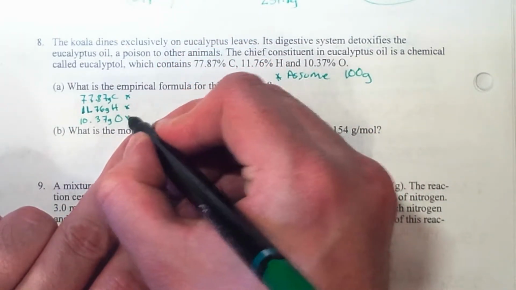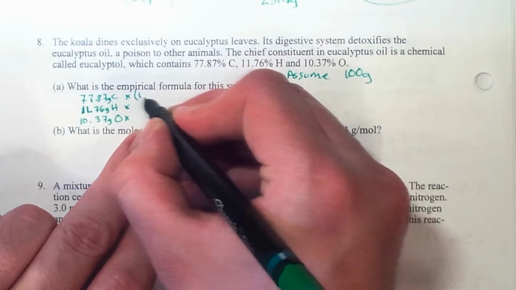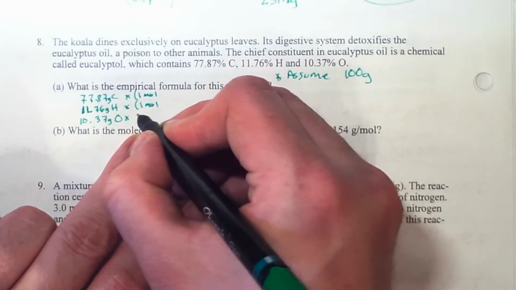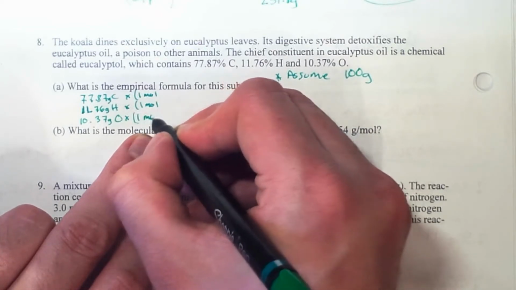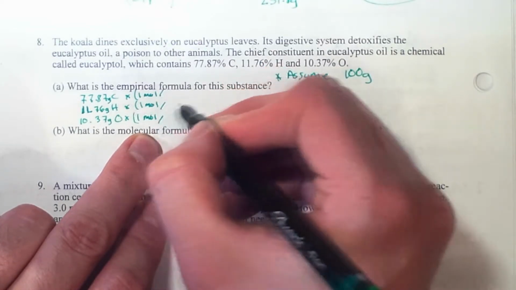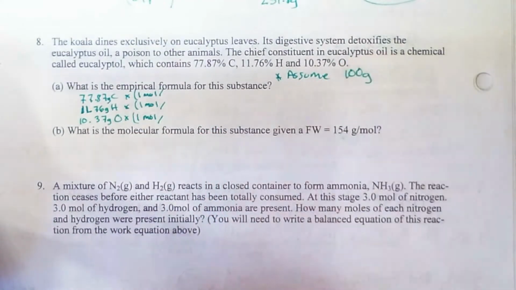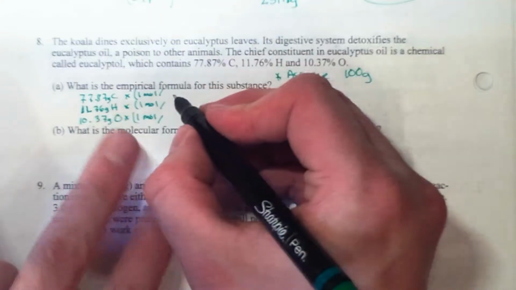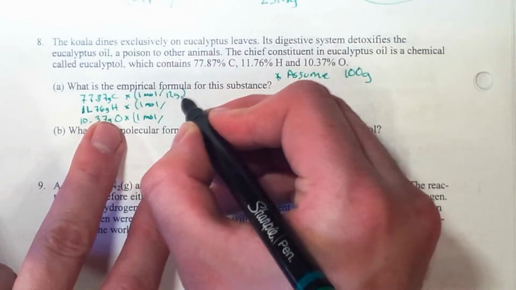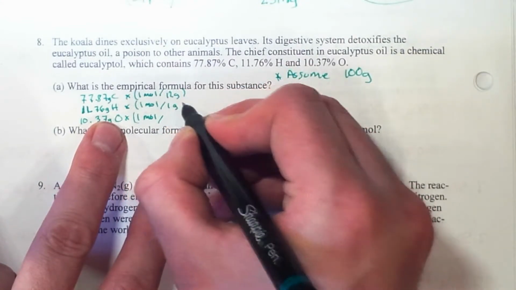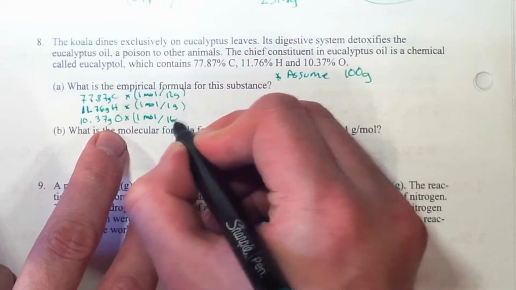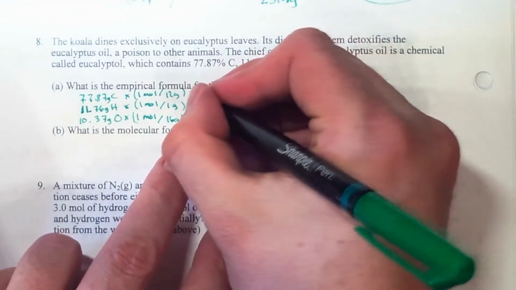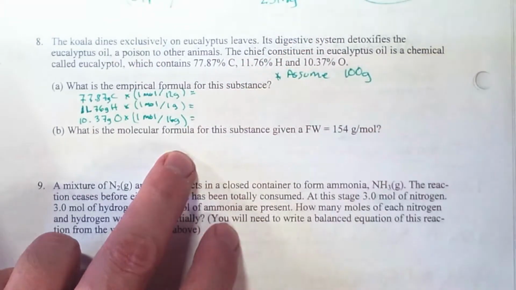So the first thing we do is we go to 1 mole. Do them all at the same time. So we're going to multiply them by 1 mole per however number of grams that is. So for carbon, that's 12 grams. For hydrogen, that's 1 gram. And for oxygen, it's 16 grams. So we'll do those calculations.